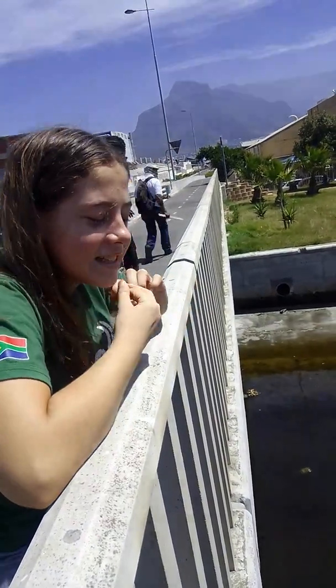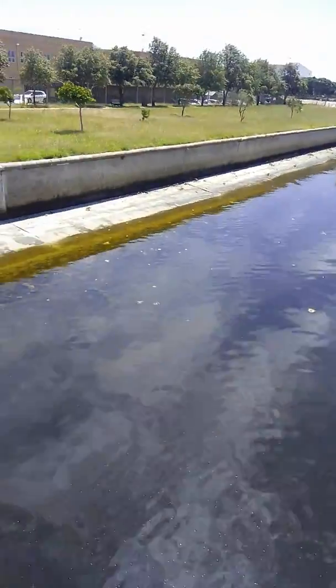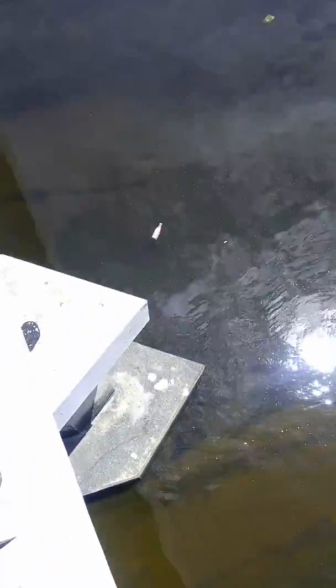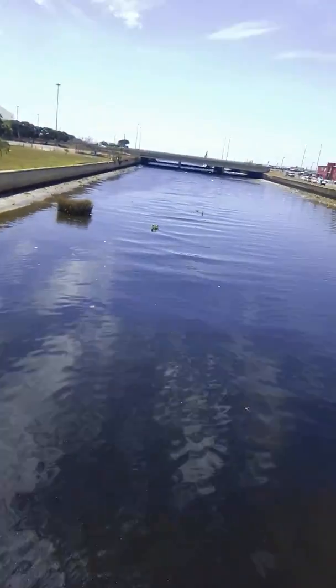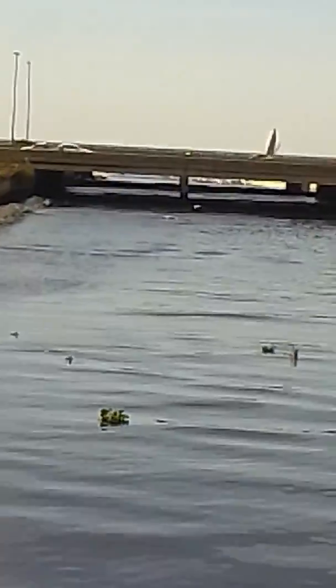nanoplastics and the plastics, and there's lots of plastic. Oh gee, look at all this plastic flying by. Oh my, disgusting. Bottles. Oh my, plastic bags. There goes a water hyacinth. Covered in what? Water hyacinth's covered in oil? Yes. Ooh, there's a lot of oil.